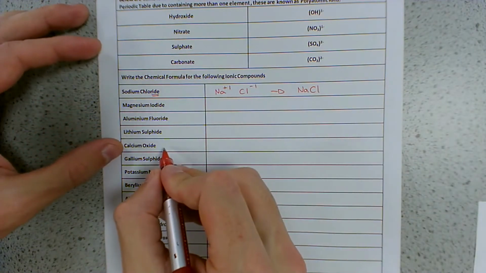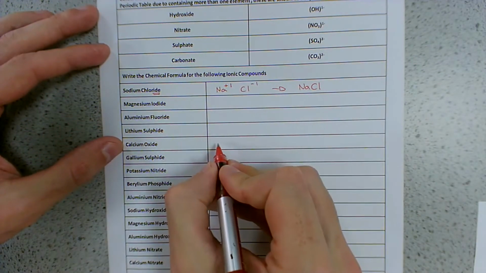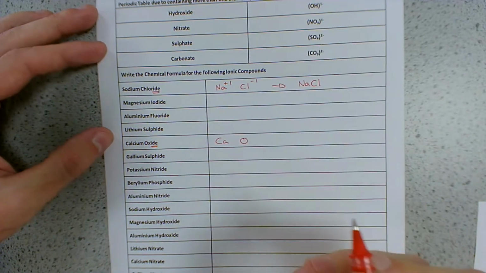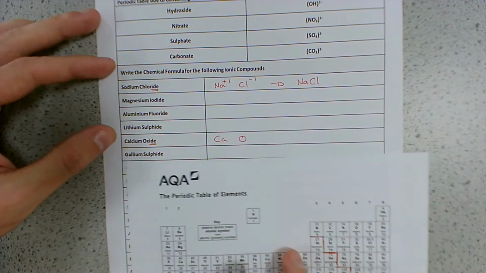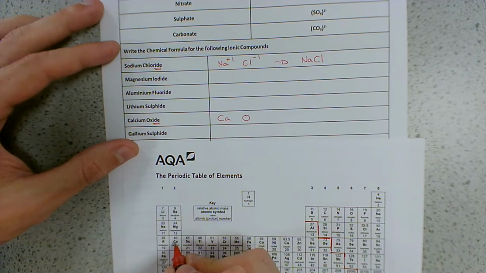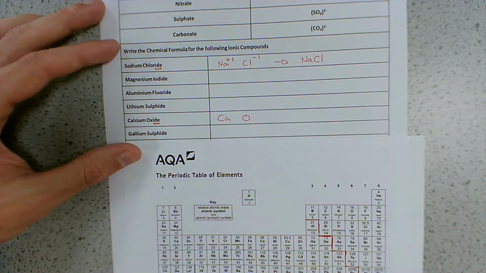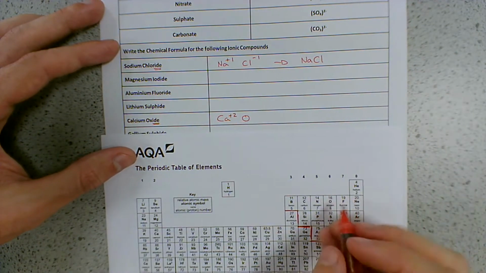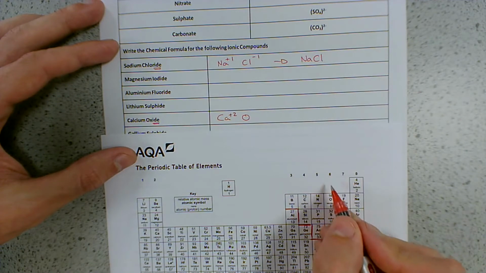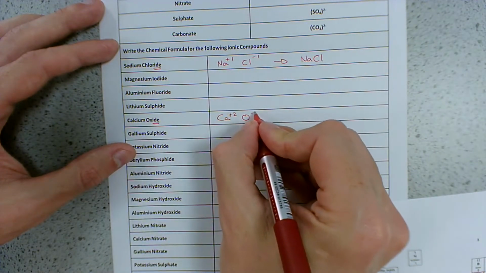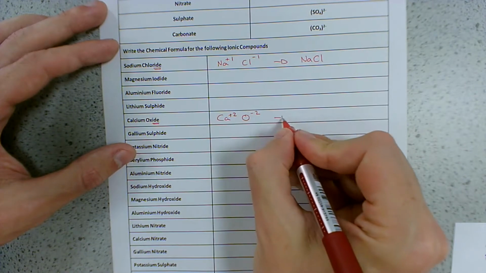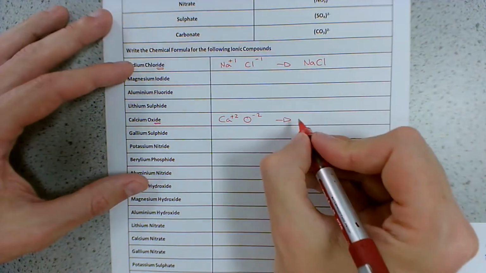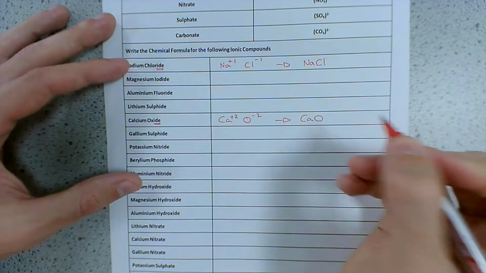So let's look at another one, calcium oxide. So it's got calcium, and because it ends in "ide", you know it's oxygen on its own. So calcium is a metal, because it's over here on the left of the staircase, and it's in group 2. So it's going to be +2. Oxygen is a non-metal, and it's in group 6, so it needs 2 more to get to 8. So it's going to be -2. Now again, we can see that these two numbers are the same. +2 -2 is going to equal 0. So our formula is going to be CaO.